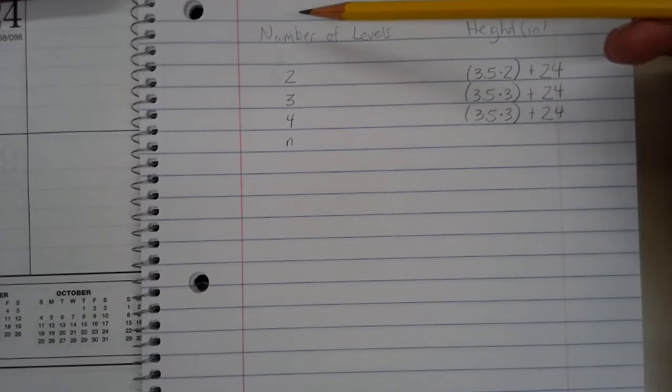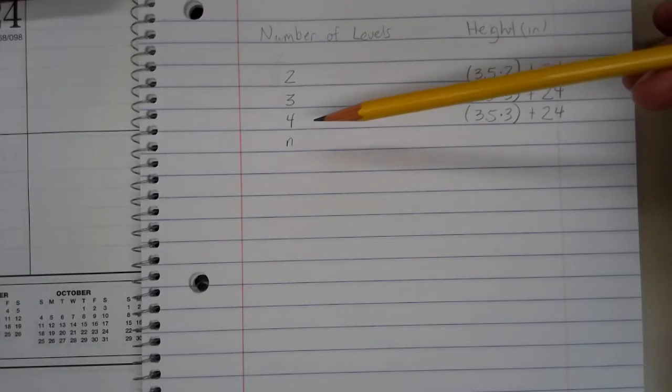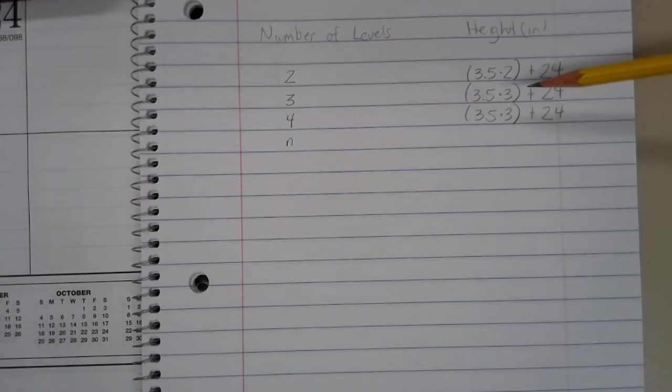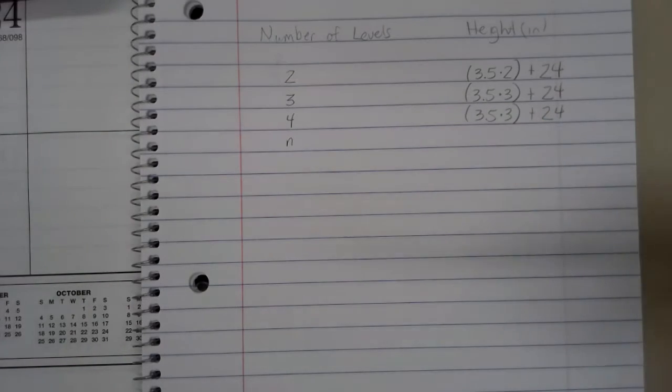They created the number of levels, which represent how many levels of cards there are. And then this is the height. But notice they just don't give the height in numbers. They don't just tell you the exact height. They break it down for you. And I'm going to explain why.